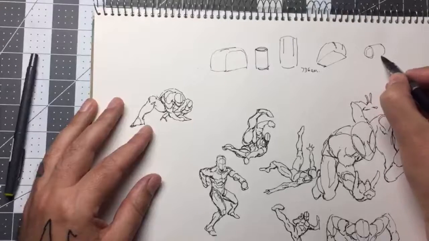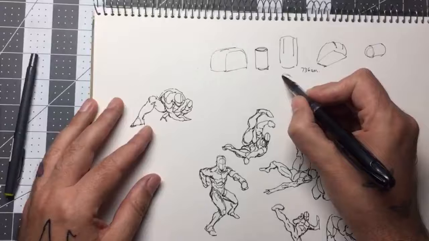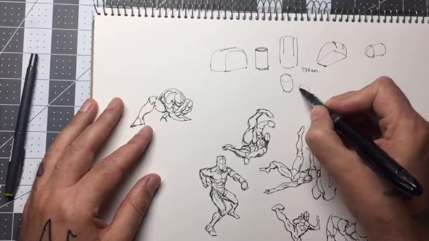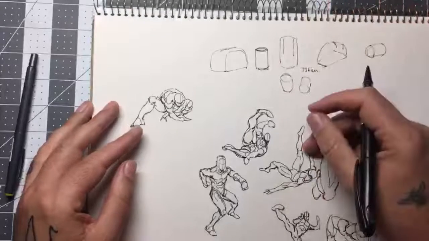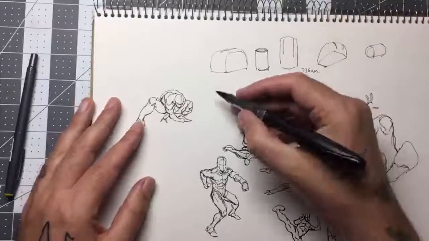We can draw it this way, we can draw it from the top, we can draw it from the bottom, we can draw a can and a toaster, right? So the idea is that you combine them.